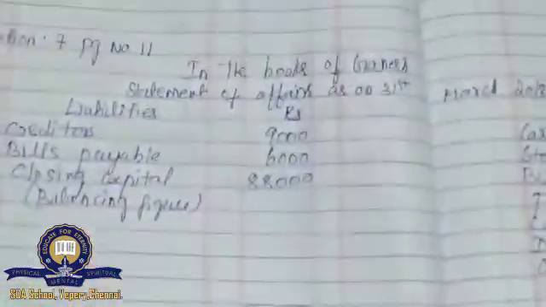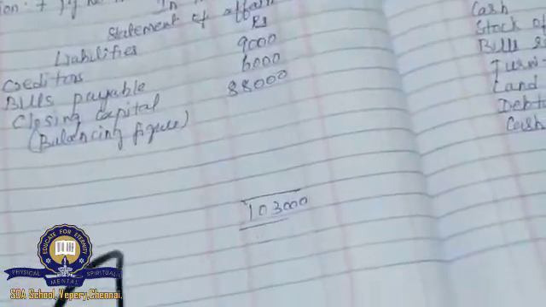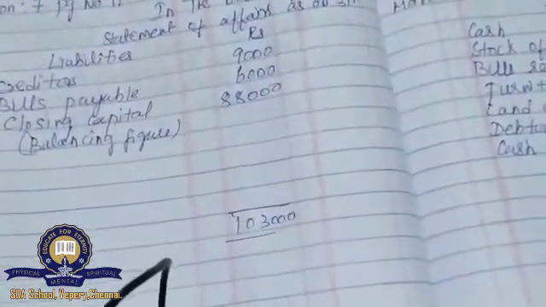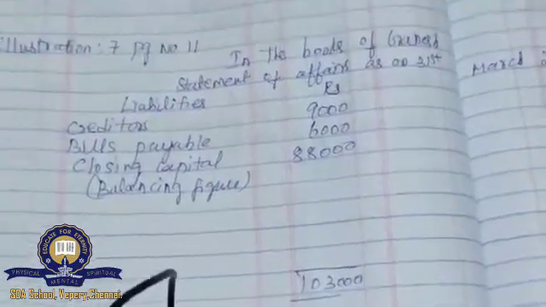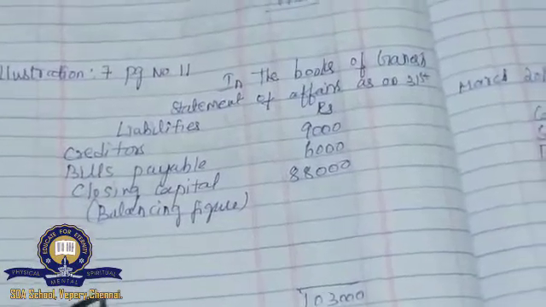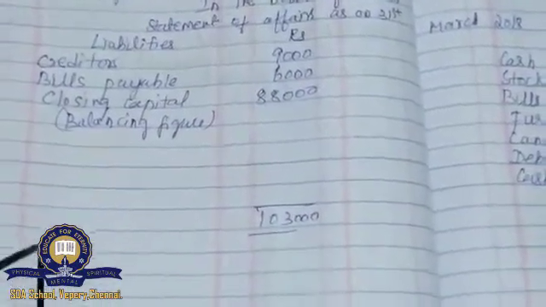So then in additional information they have given the drawing during the year. So drawing during the year, withdrew rupees 15,000. So then we are going to find out the statement of profit or loss. Okay, then they told you to calculate profit or loss. So what is the heading?